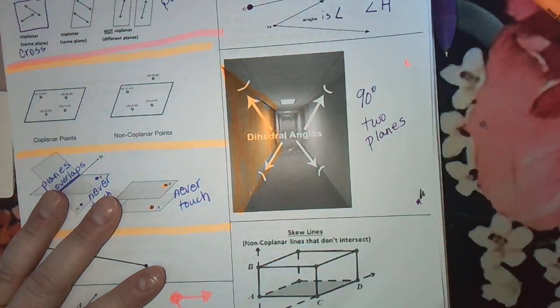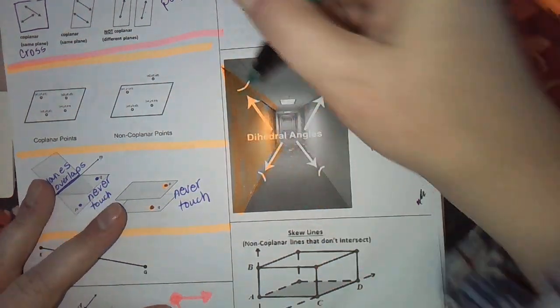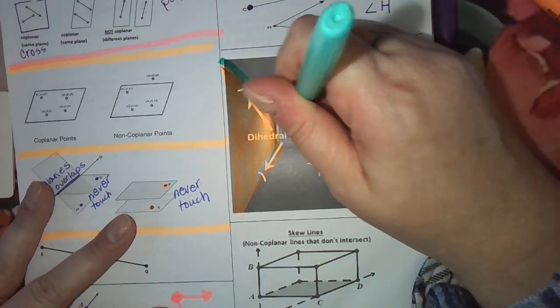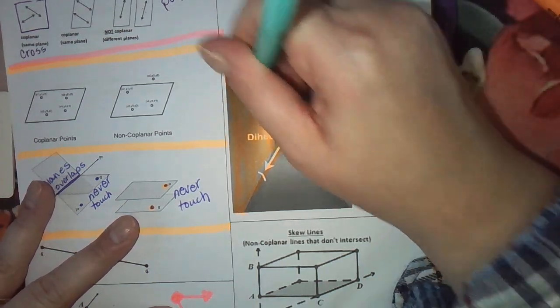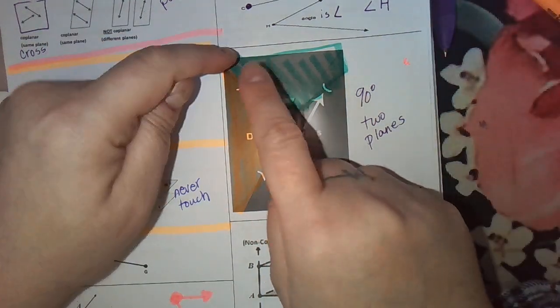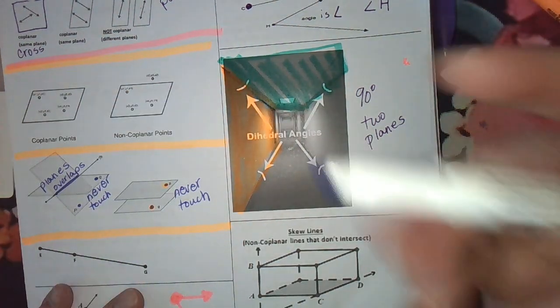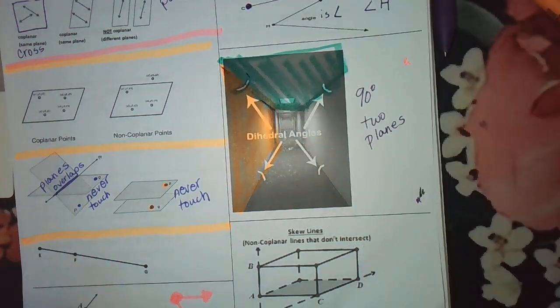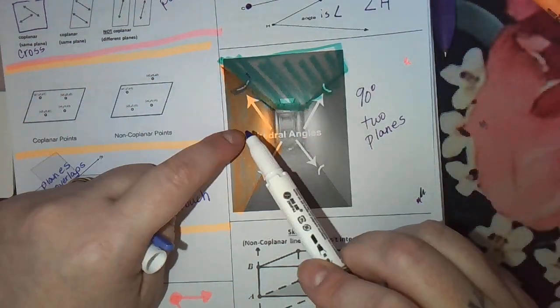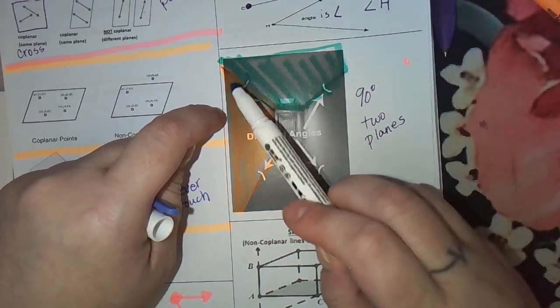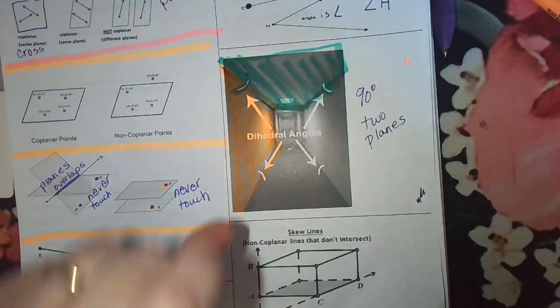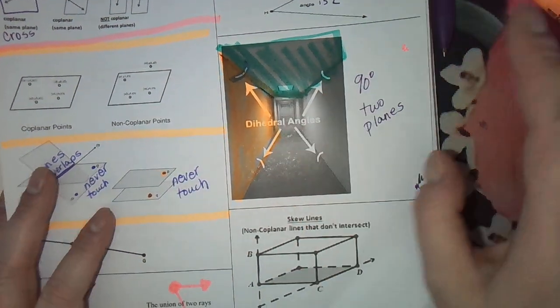But then where it intersects the ceiling, which is another plane, that angle that is created in between the ceiling and the wall is 90 degrees. So in between the ceiling and the wall, that makes a 90-degree angle. And you probably knew that already, but it's called a dihedral.